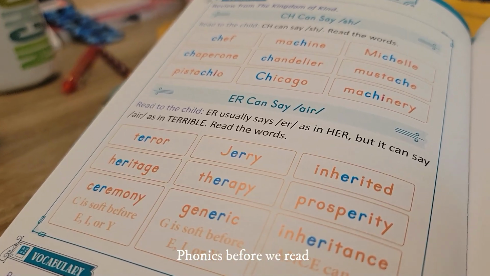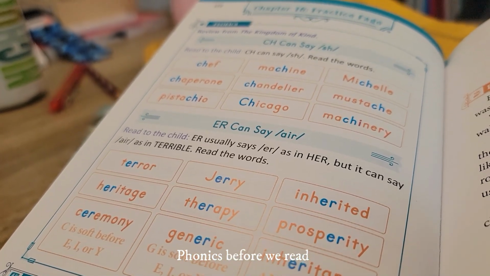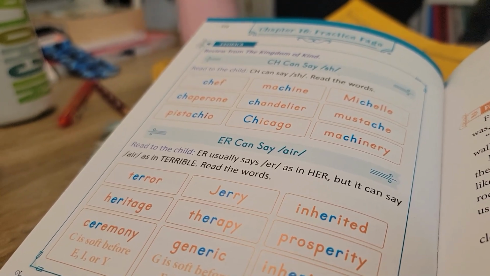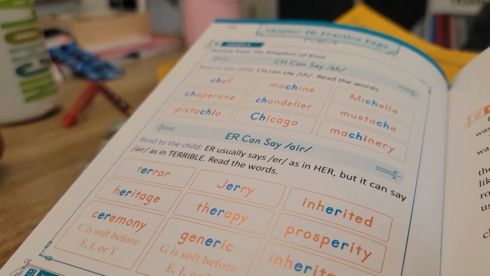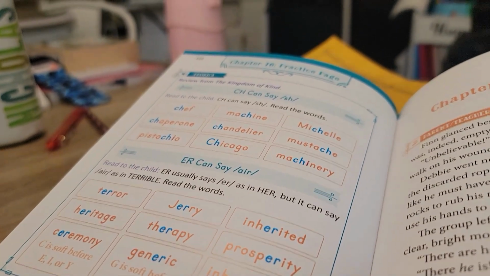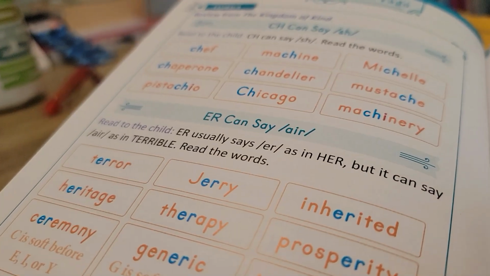Mustache. Pistachio. Yep. Chicago. What is it? Chicago. You know what Chicago is? Yeah, it's like a country. It's a city. City? Okay, next one.